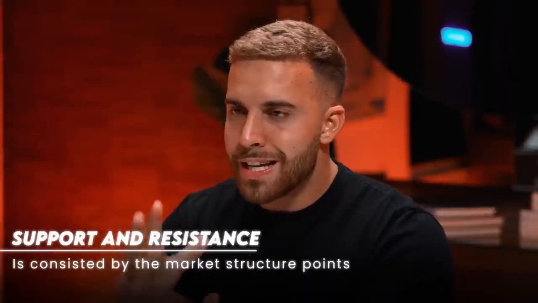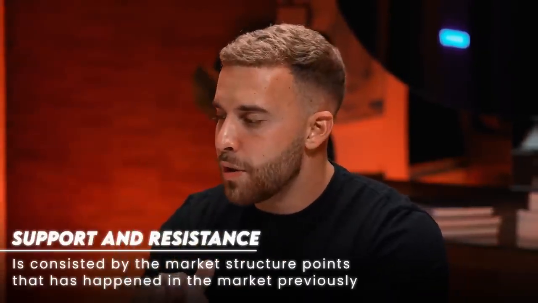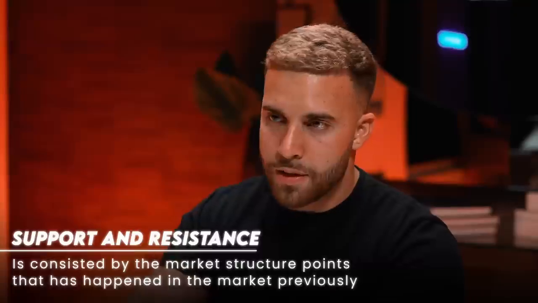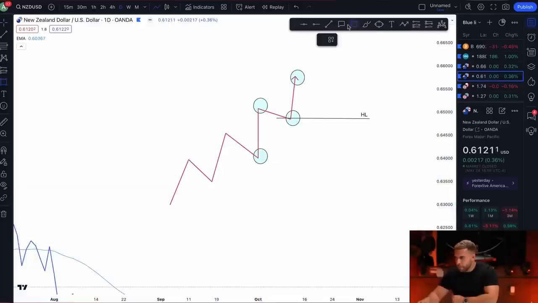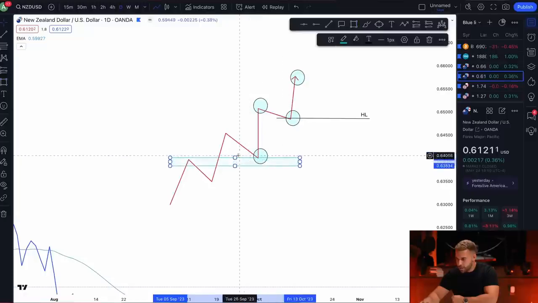The support and resistance is consisted by these market structure points that have happened in the market previously in the past. So let me show you. This right here is a level of support and resistance. Oh, by the way, it's the same thing as supply and demand. It's the same as order blocks. It's the same as all these different types of terminology. Support and resistance is the same thing as everything.